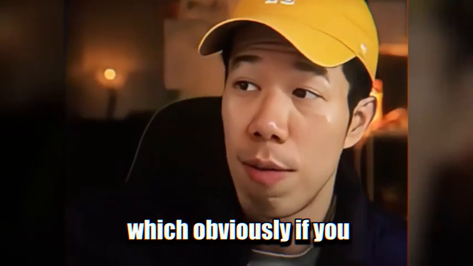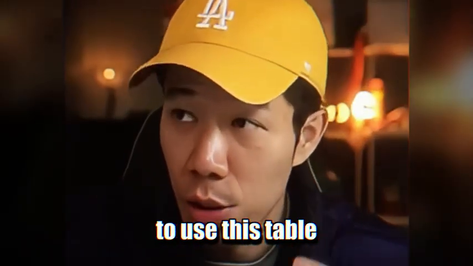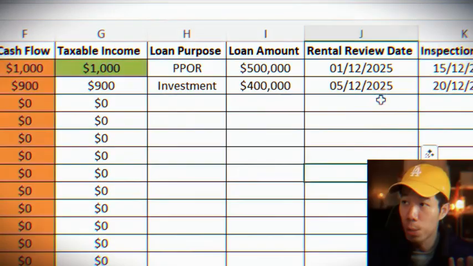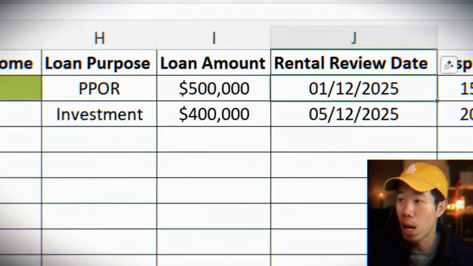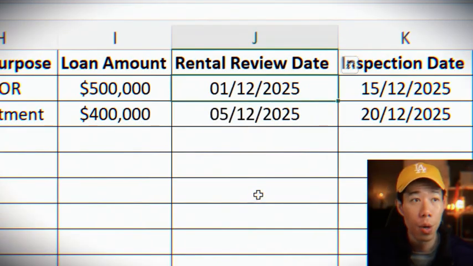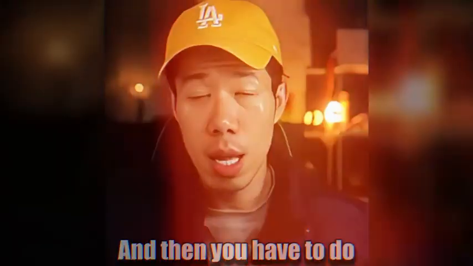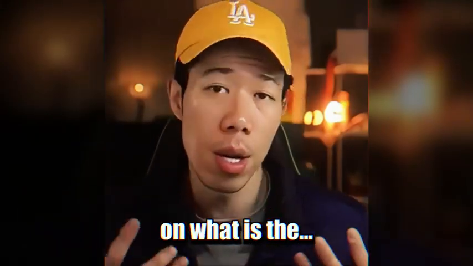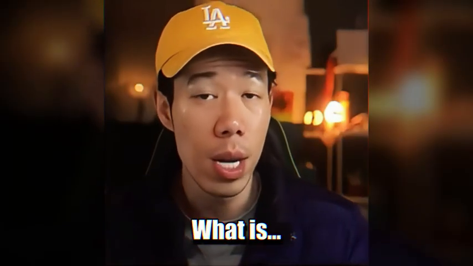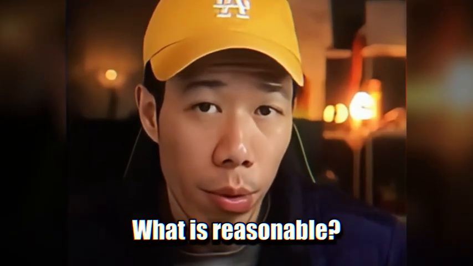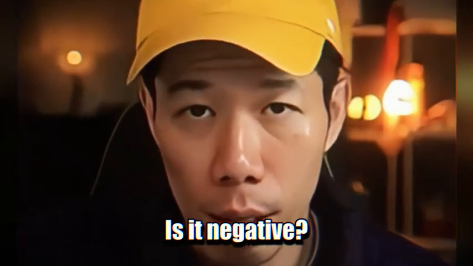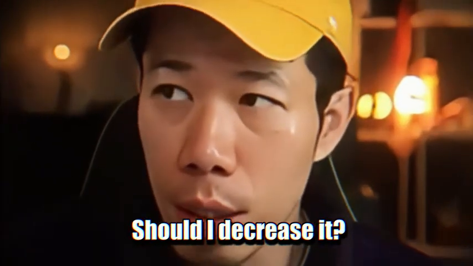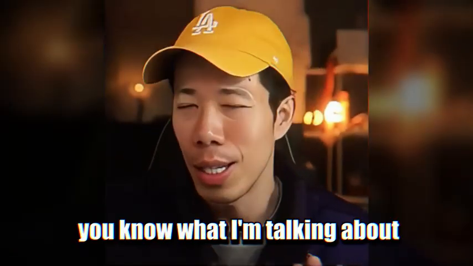rental review, which obviously, if you're diligent enough to use this table for the future, you'll be like, all right, well, in December 2025, over here, I need to hook up old mate tenant over here to have a chat with him, right? And then you have to do a bit of research. What is the appropriate rent increase? What is ethical? What is reasonable? What is the cost of running this property? Is it positive? Is it negative? Should I increase it? Should I decrease it? Well, obviously don't decrease it, but you know what I'm talking about, right?